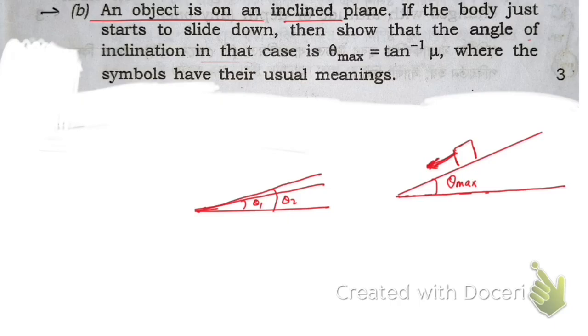Suppose now it is increased to theta 3 gradually, such that the maximum angle when this object starts to slide down, that is the angle of repose. So when the angle of inclination was less than theta max, it was at rest. When the angle becomes theta max, then it just starts to slide down. That means this is the angle of repose. That was the definition of angle of repose, right?